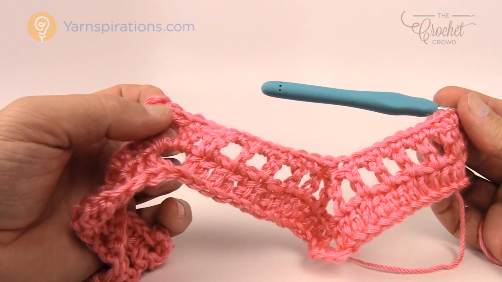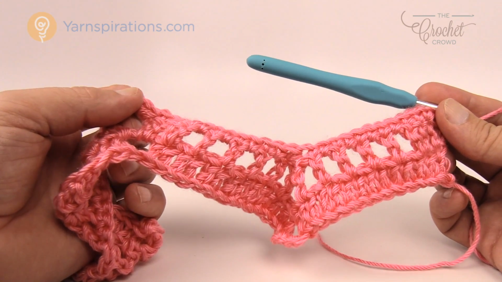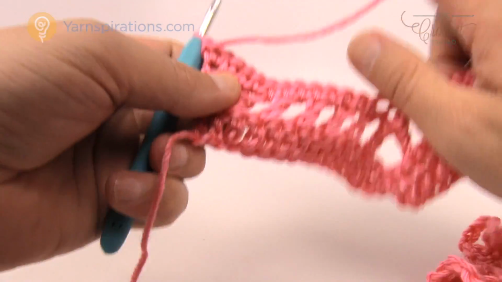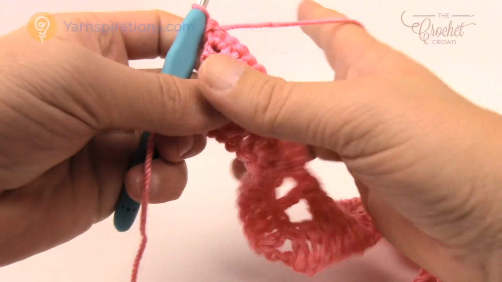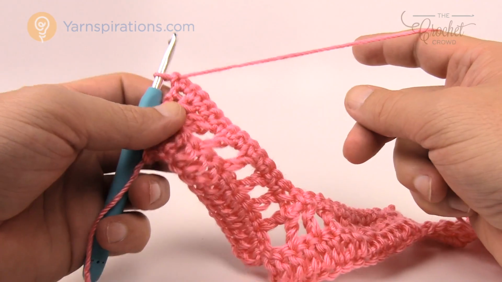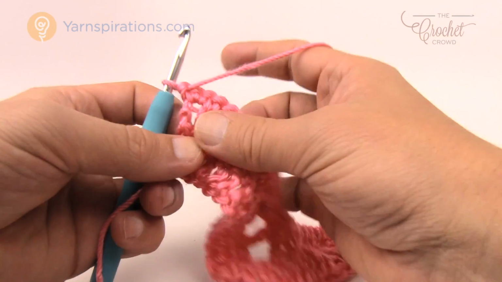So that was row number 2. Let's turn our work and go for row number 3, and this is again part of the repeat pattern. Row number 3 and 5 are basically identical. In order to keep the pattern going consistently though, it shows to do that 3 and 5 in order to have the design that you want.